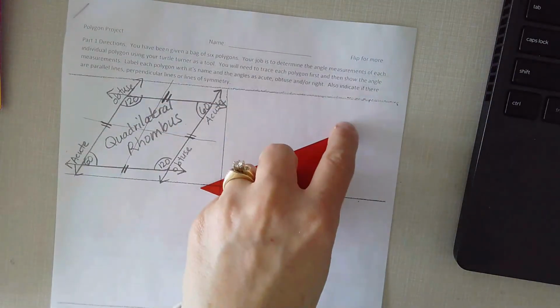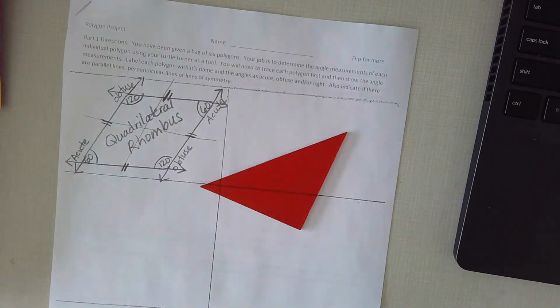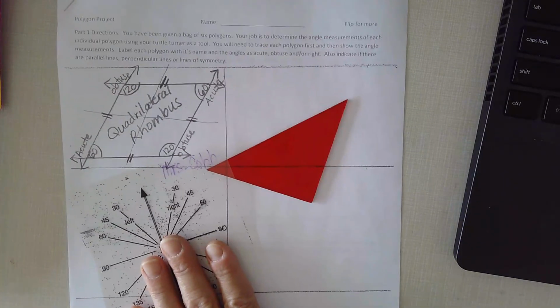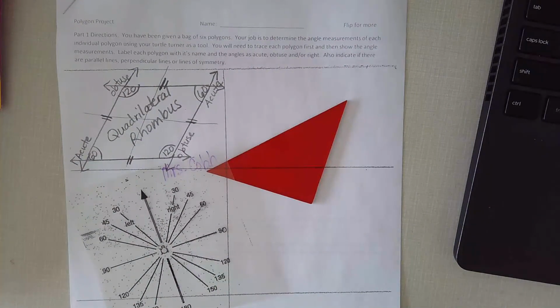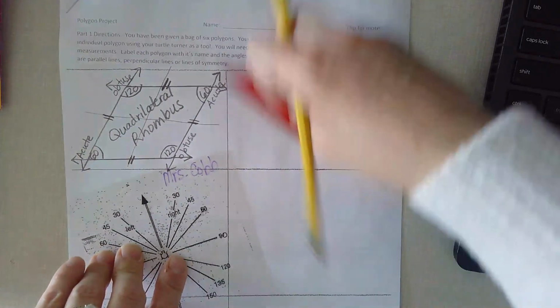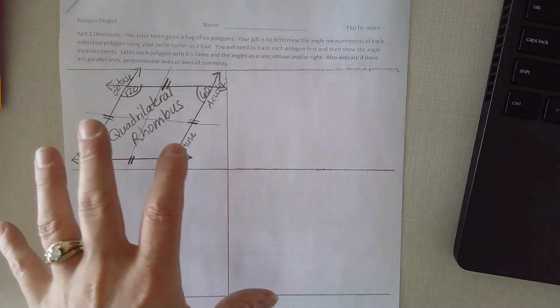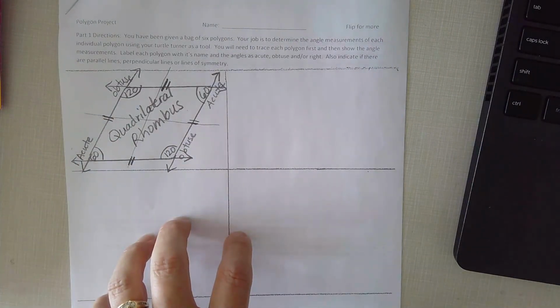Now, make sure you're using your mathematical tools correctly, okay? These do have some sharp edges, so please be cognizant of safety, okay? And of course, you're using your turtle turner for measurements. If you have any questions, I will be more than happy to come around and help you, but I know that you can do a great job with this as we put everything together and finalize our geometry unit. All right, friends, when you're done, color it in, make it look nice, okay? And turn it in to me, and I will grade it. All right, have fun.